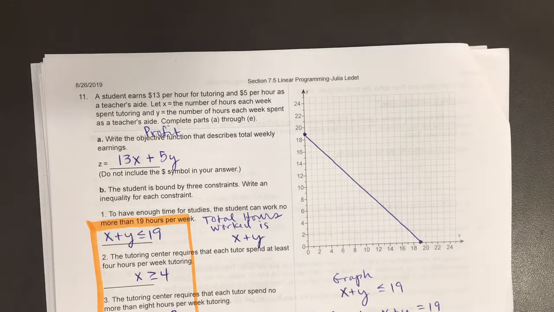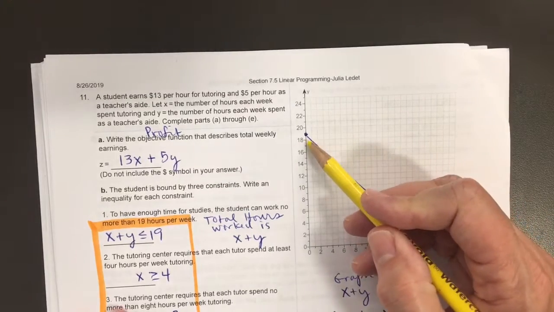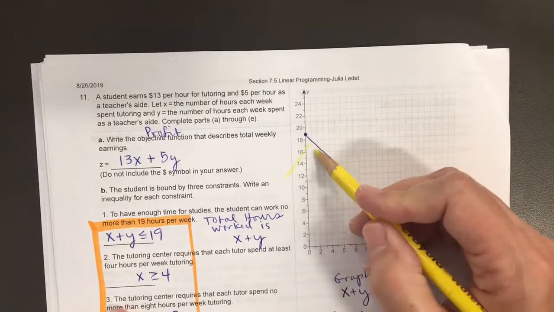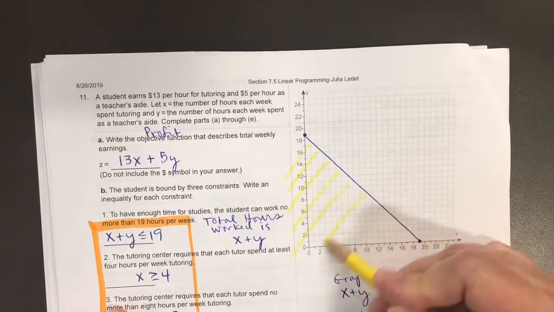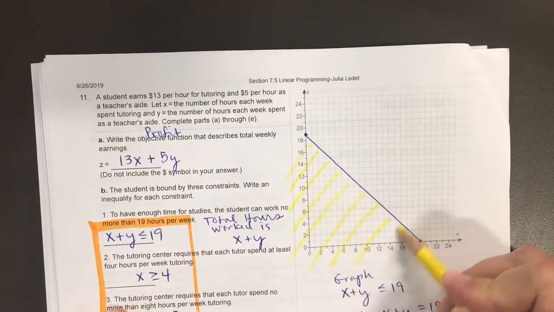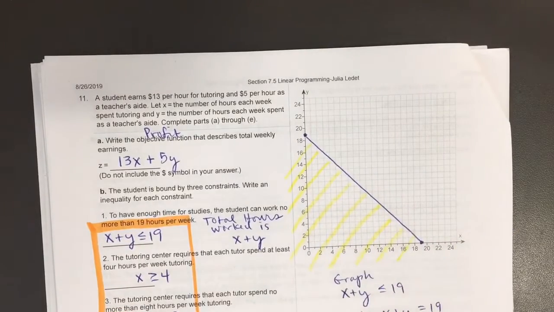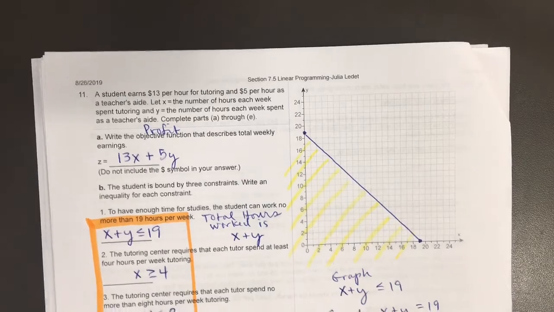The student can work less than that, so I'm going to shade less than that. Now, I'm shading even negative numbers, but can the student work a negative number of hours? No. So we really just need to be in the first quadrant. And really at this point, we probably wouldn't shade yet on the computer. We'll just do that at the end. If I'm working it out by hand, I can shade the in-between steps.